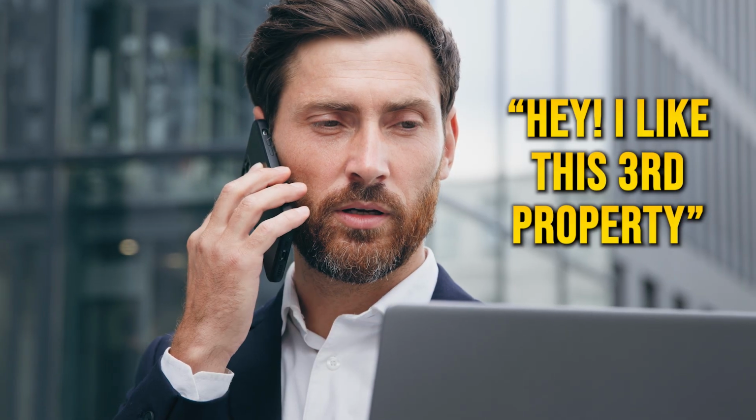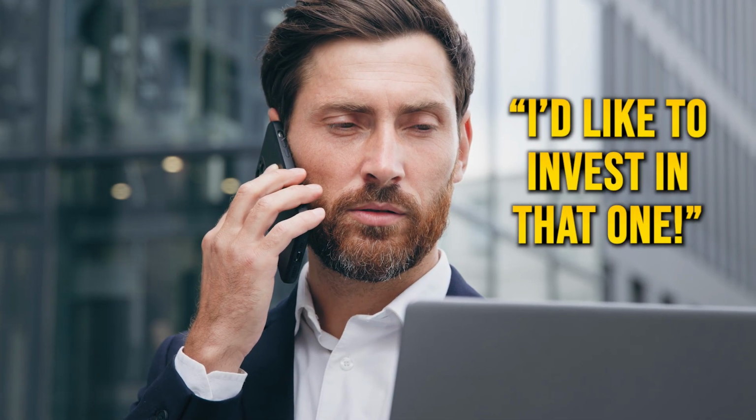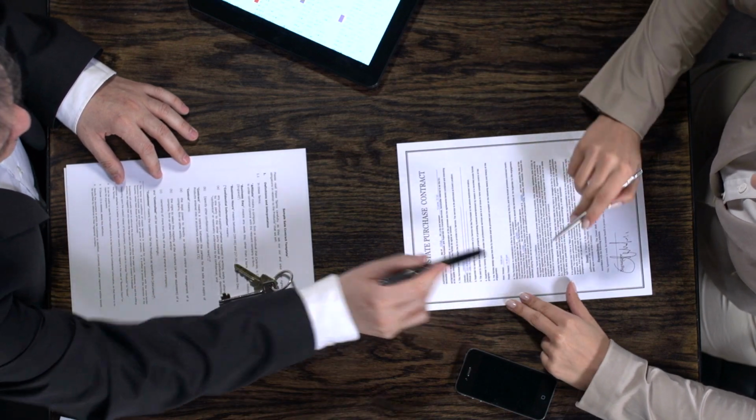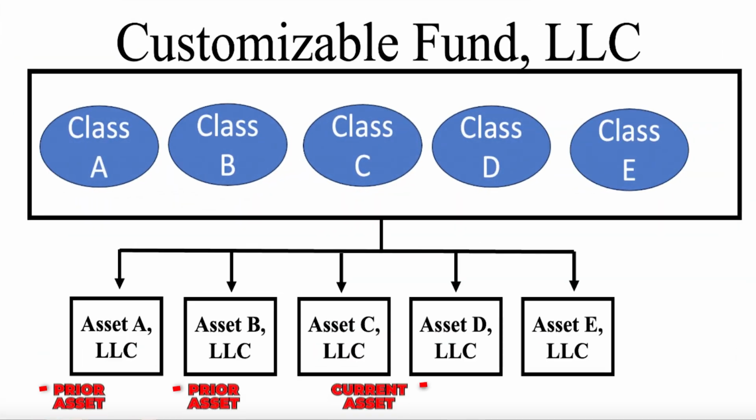So when an investor in a customizable fund, let's say you've already got 3 assets in there and I'm coming in at asset number 3 and I really like this third property for whatever reason, I want to invest in that one. Well, you as a sponsor have an obligation to provide me with the full set of disclosures at that point. And at that point, we've got more information than we did when we just did the fund at the beginning, 3 weeks ago or 6 months ago or whatever, because now we have a specific asset and we also have 2 other assets that are already in the fund, right?